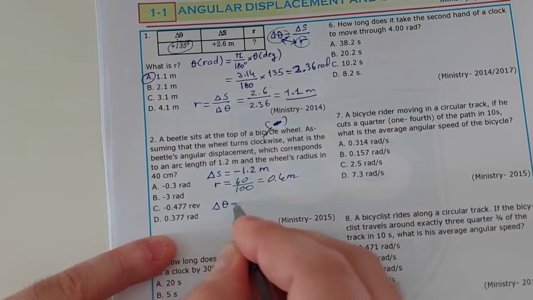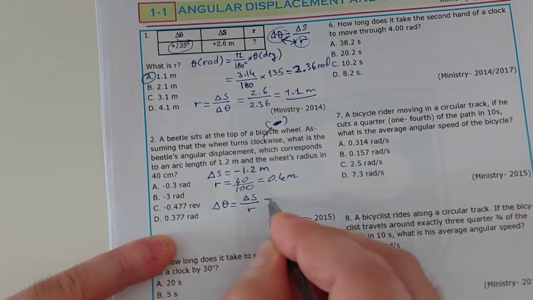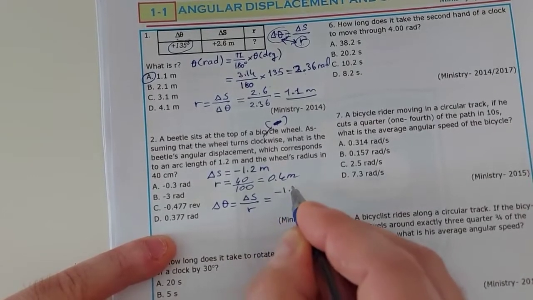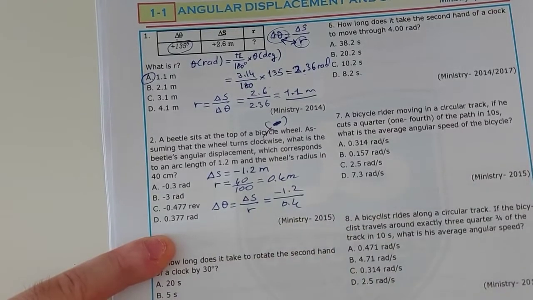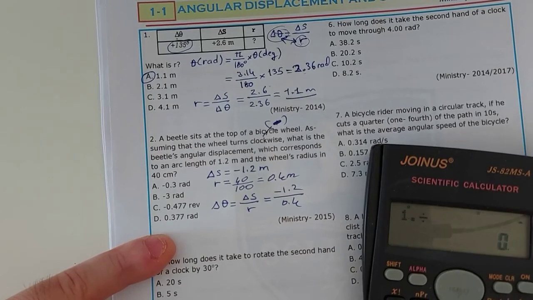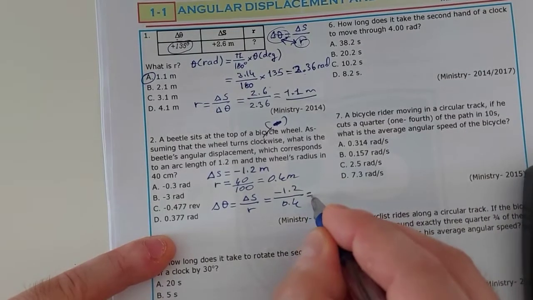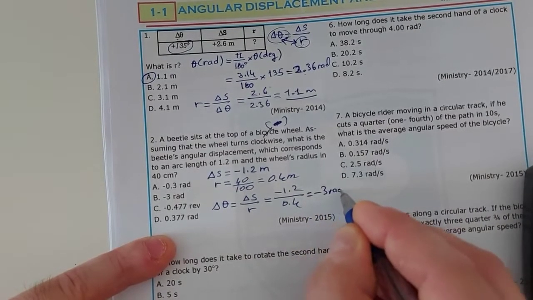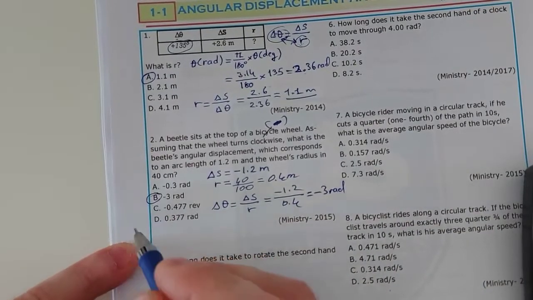Now we can use the definition of angular displacement. Delta theta is equal to delta s over r. Delta s is negative 1.2 divided by positive 0.4. Now let's divide it. 1.2 divided by 0.4 is equal to 3, but negative. Don't forget, negative 3 radian is the answer. Choice is B.